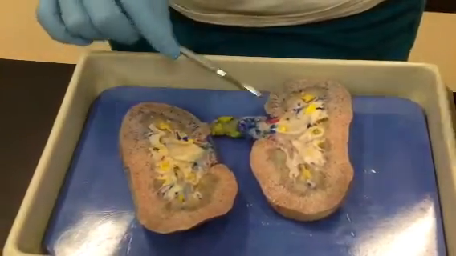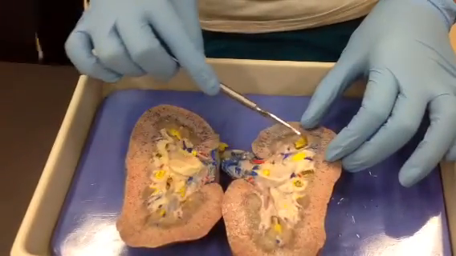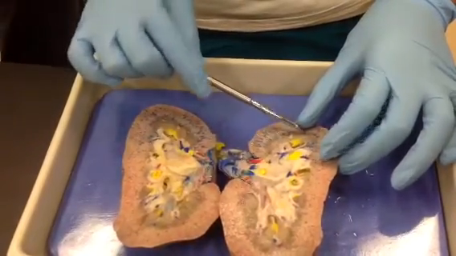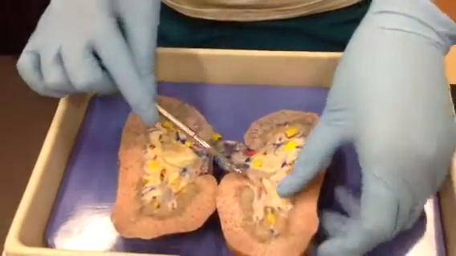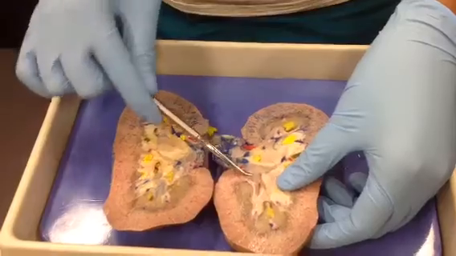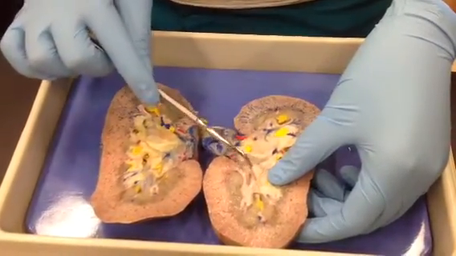So these pyramids are kind of out of shape, but this one kind of looks like a pyramid, this one right here. Okay. So this is going to be one renal pyramid. This region of the kidney is called the renal pelvis. And actually this one is nice because they left the arteries intact. So you can see these are the segmental arteries.